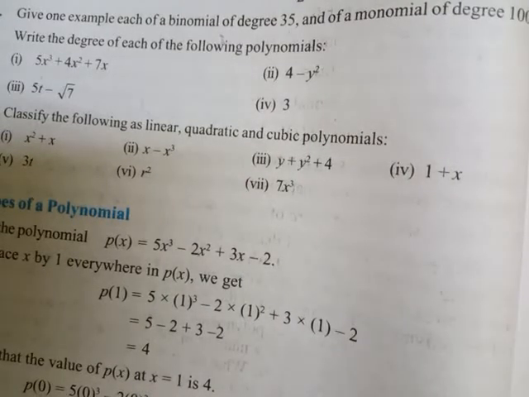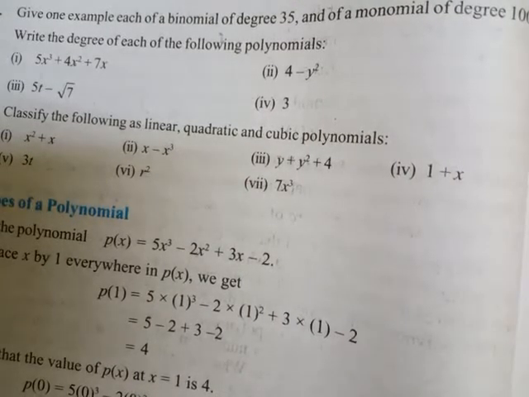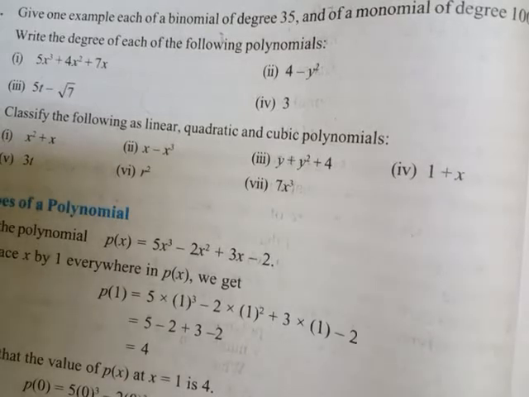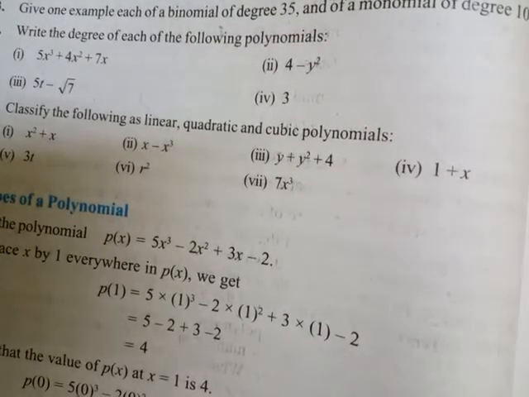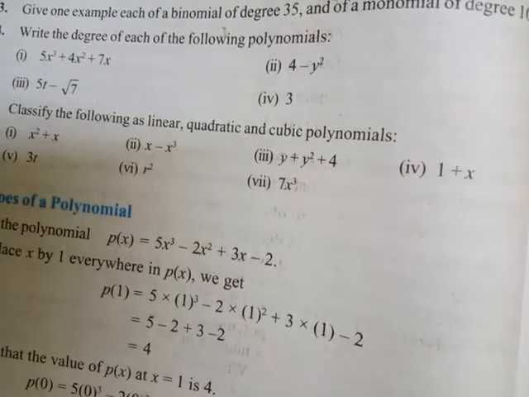And question number 4, write the degree of each of the following polynomials. We have to write the degrees only, these are the question. And Roman 5 is classify the following as linear, quadratic or cubic polynomials. Now we're going to solve this one by one. Now students, look, question number 3.